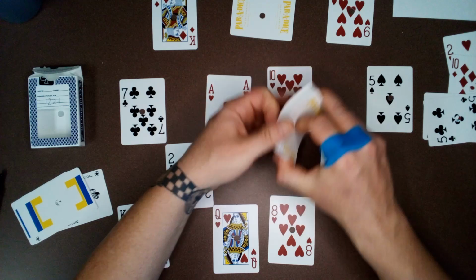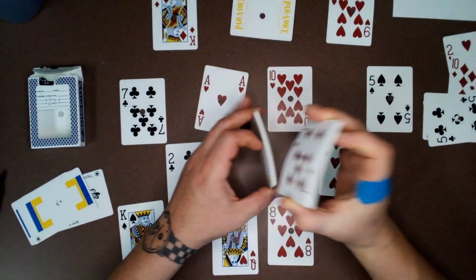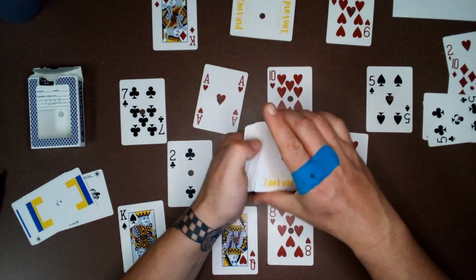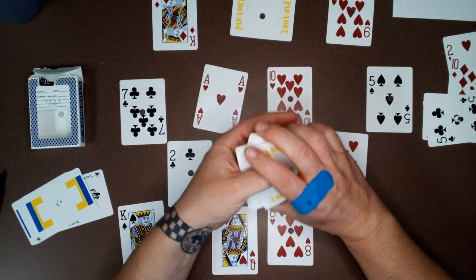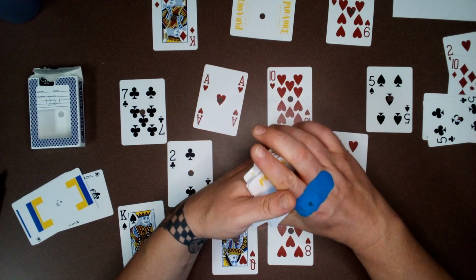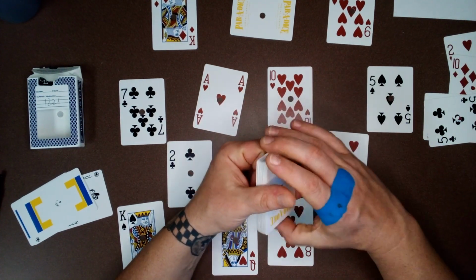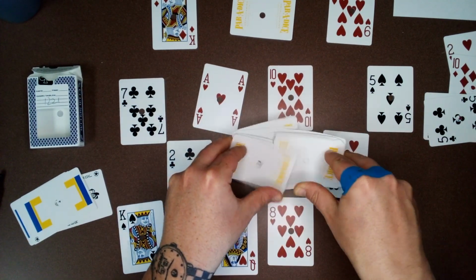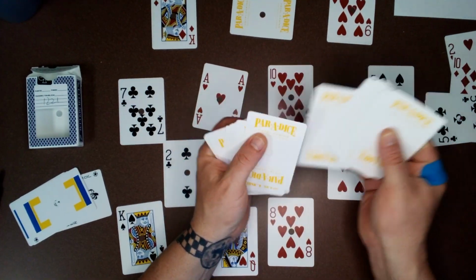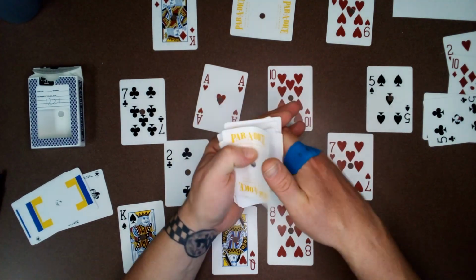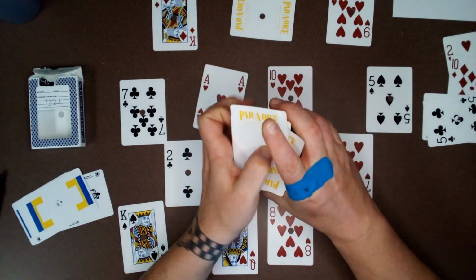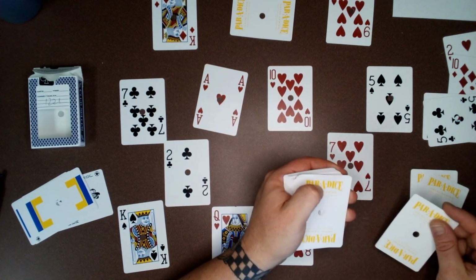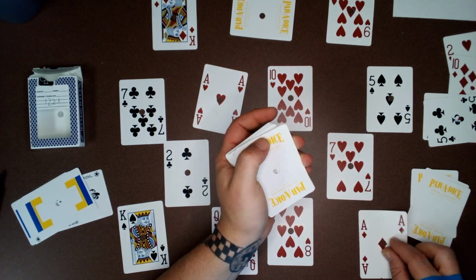And do a general split. We got 1, 2, 3, 4. There you go.